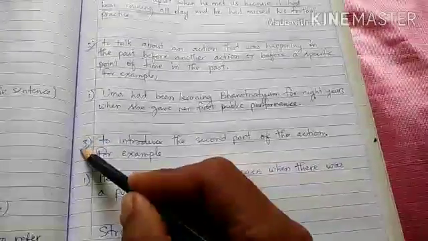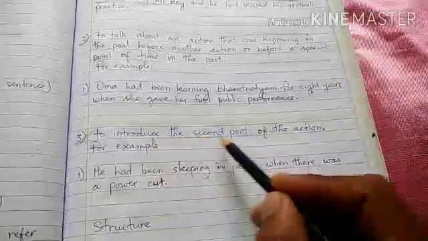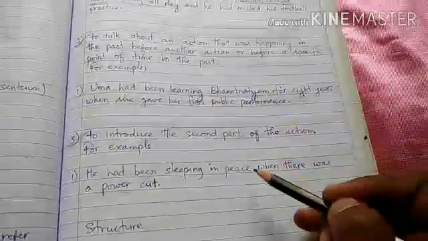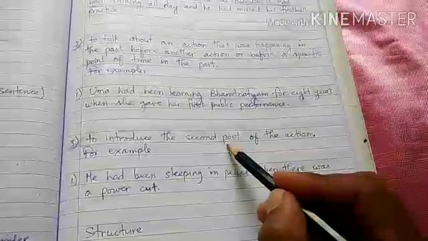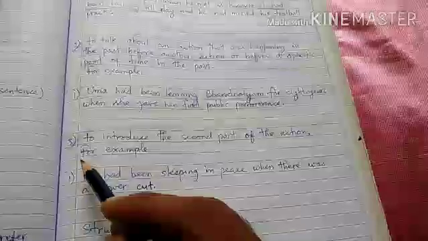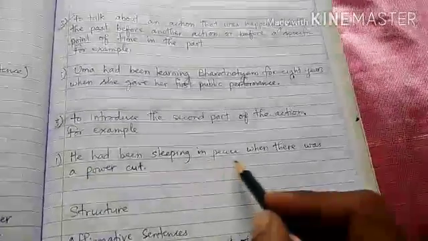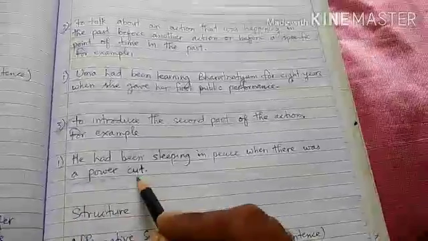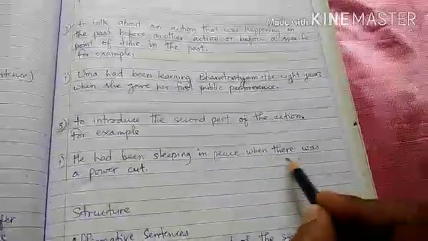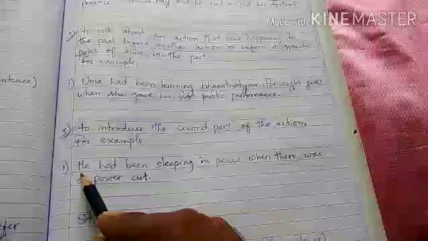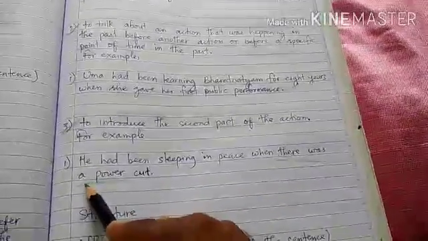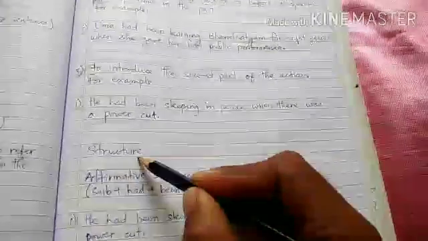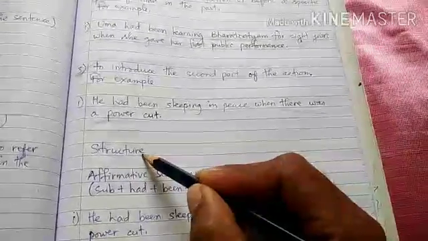Now the next action to express in the past perfect continuous tense is to introduce the second part of the action. For example, किसी भी action का second part को express करने के लिए we will use the past perfect continuous tense. Like, he had been sleeping in peace when there was a power cut. So at first there was a power cut, but before that he had been sleeping in peace. I hope you have understood the explanation about the uses of the past perfect continuous tense.